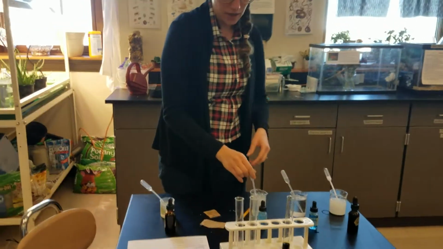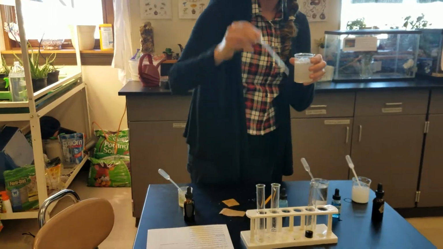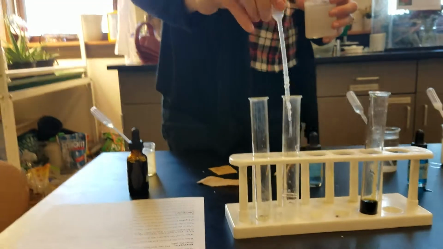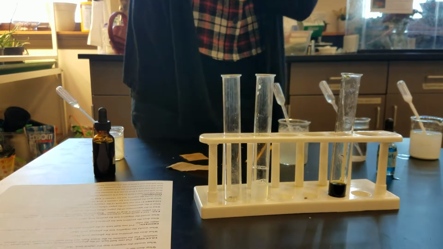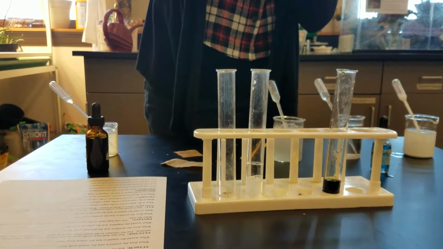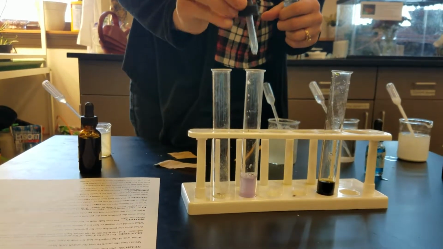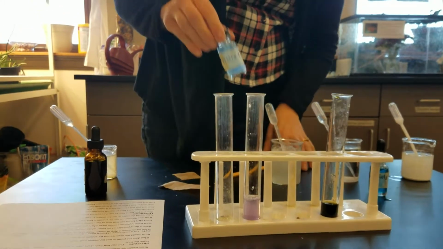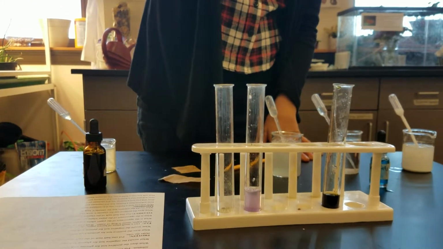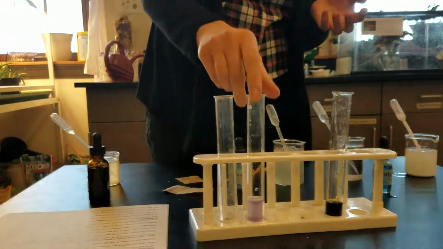The protein test, I'm going to put some albumin in a test tube. This is egg white. And we're going to use biuret. If there is protein present, it should turn a pinkish color, and we can see that is the case with that one. If there was no protein present, then it would stay this light blue color. And because some of these colors are so light, you might have to put several drops to be able to tell, but that's pretty obvious that there's protein in that.